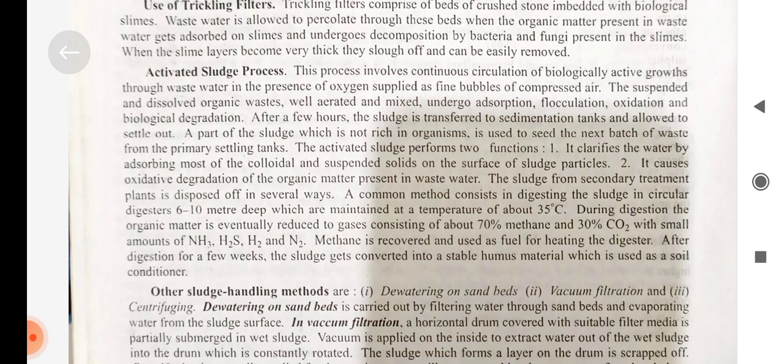Activated sludge process. This process involves continuous circulation of biologically active growths through wastewater in the presence of oxygen supplied as fine bubbles of compressed air. The suspended and dissolved organic waste is well aerated and mixed, and undergoes adsorption, flocculation, oxidation, and biological degradation. After a few hours, the sludge is transferred to sedimentation tanks and allowed to settle out.